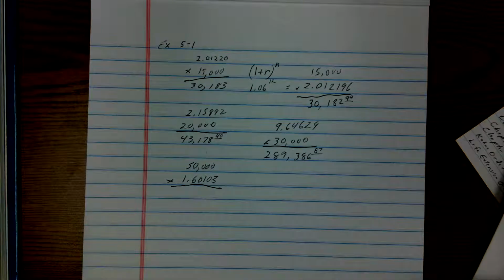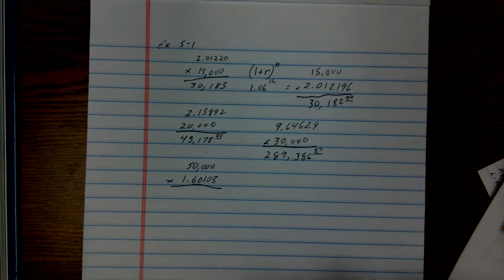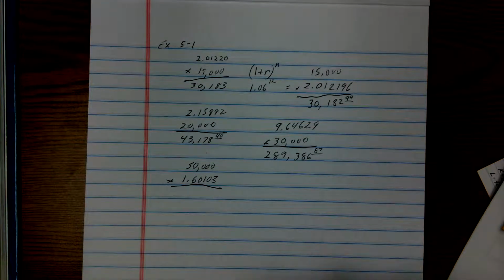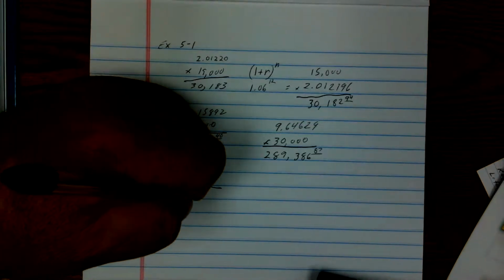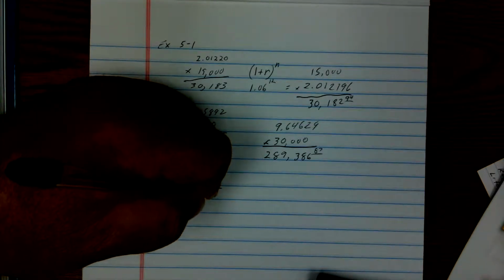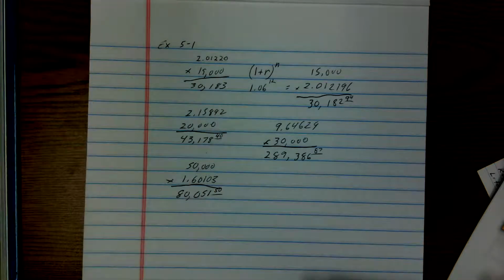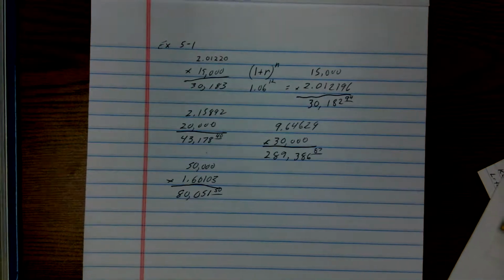And when I multiply that one out, I get 80,051 and 50 cents. All right, so that is exercise number 1.